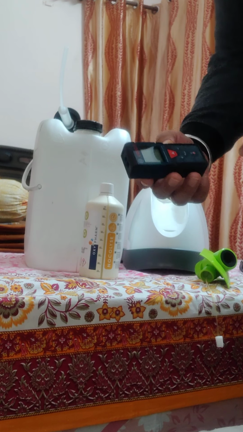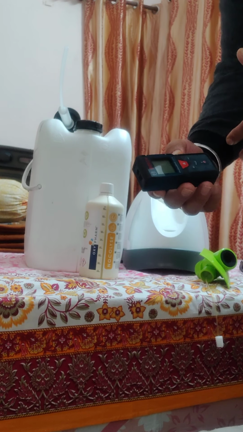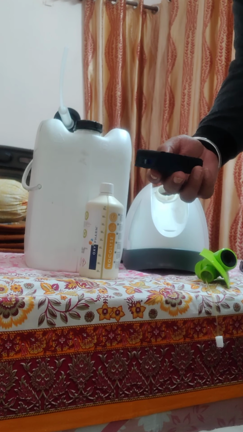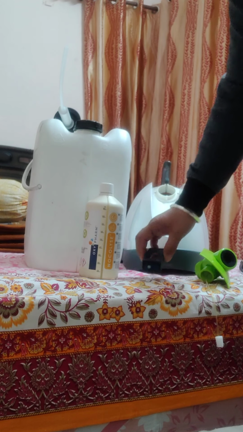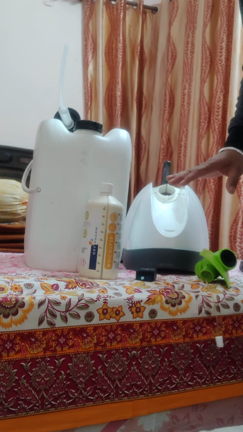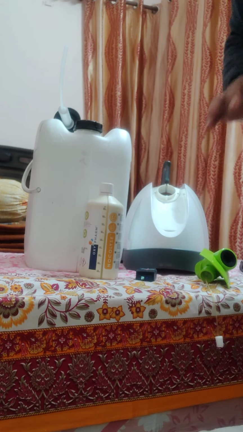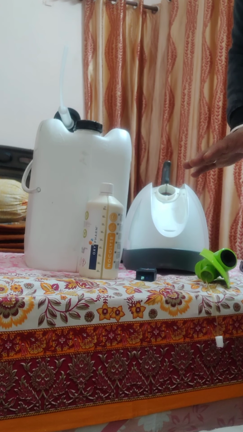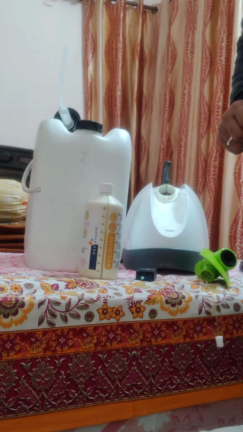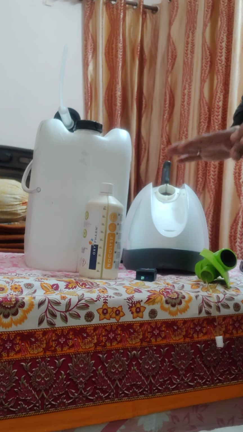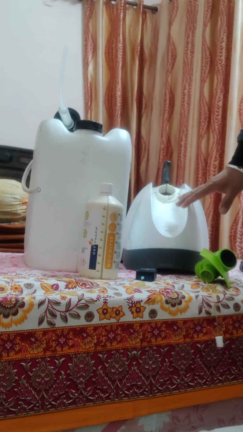When I say volume, it is in cubic meters: length, breadth and height. Why volumes? Because this machine sprays and disinfects the whole room, not only the surface and just the air. It disinfects each and every corner of the room. How it does that, I'll tell you once I explain the principle of this machine.